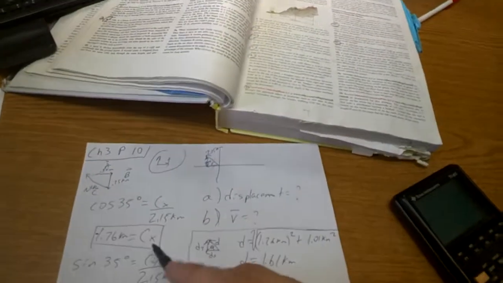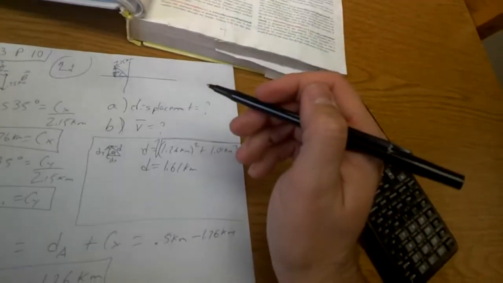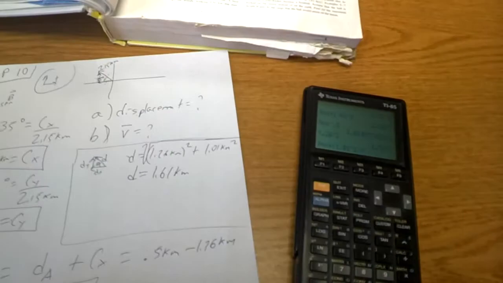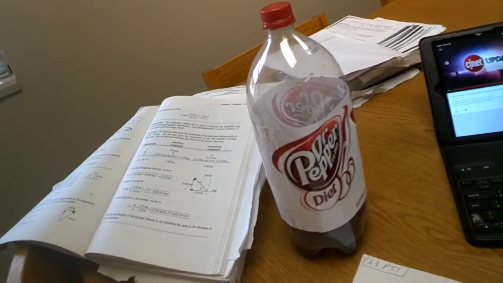Either the key's wrong or I grabbed a wrong number. Let me go back here and take a look. We got 0.5 east. Yes, I have that. 0.75 south, we got that. And 2.15 north of west. Or I did order of operations, hold on. 1.26 squared plus, it's in parentheses, 1.01 squared, 0.5 power, 1.61, and they're getting 1.35.